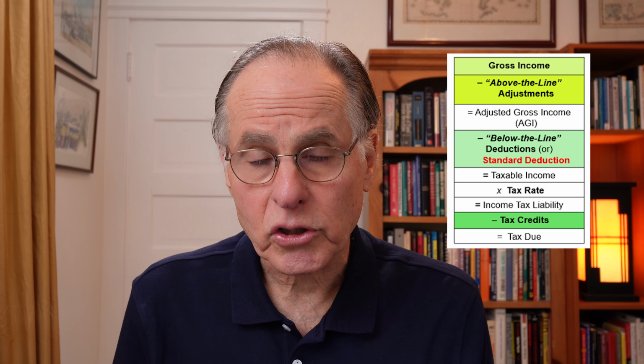U.S. Income Tax Form 1040 and its schedules are used to report data to the Internal Revenue Service, the IRS, and to calculate an individual's income tax liability. The image shown here shows what that column looks like.